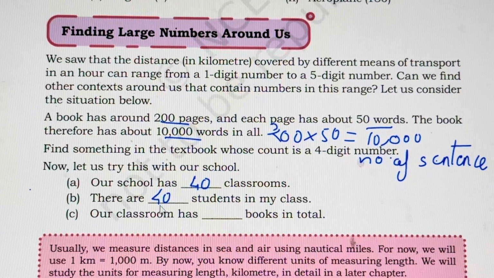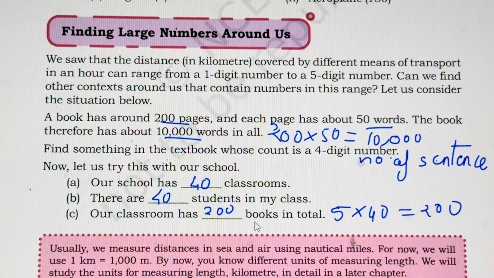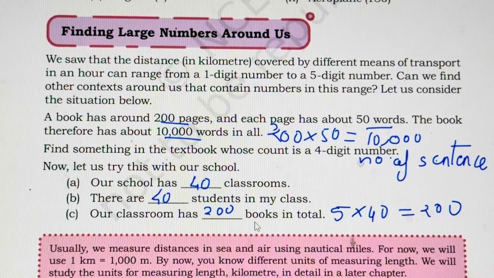So our classroom has dash books in total. Suppose there are 40 students in my class. Each one is carrying 5 books. So 5 into 40. 5 for each, and there are such 40 students. So 5 fours are 20. So around 200 books are there in the class. Here we are just talking about the books. If you consider notebooks, then the answer may change. All answers will vary here depending upon how many students are there in your class and how many books they carry daily.